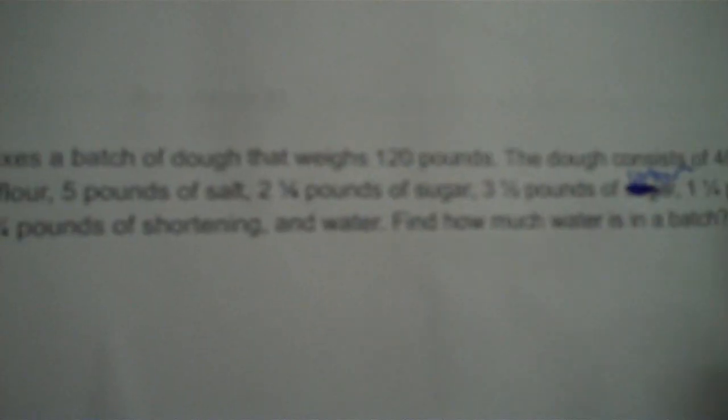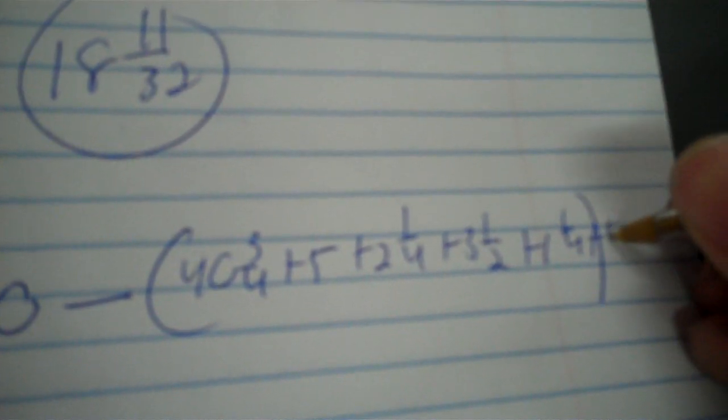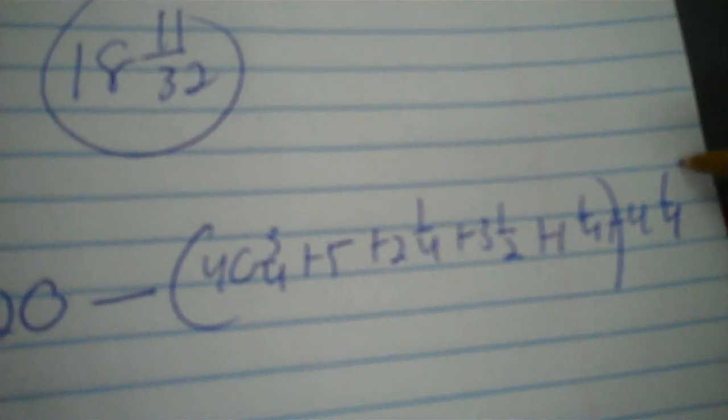Okay, so the whole batch is 120. And then the water I would subtract, but then I have to find the sum of 40 3/4 plus 5 plus 2 1/4 plus 3 1/2 plus 1 1/4 plus 4 1/4. The denominators are 4, 4, 2, 4, 4. The common denominator is 4, FYI.